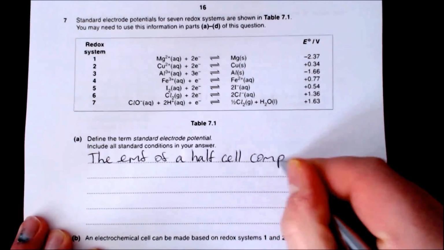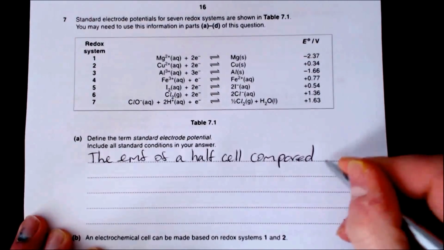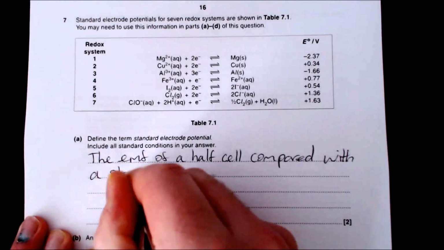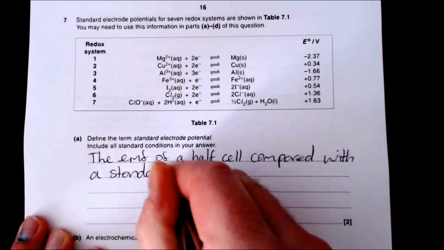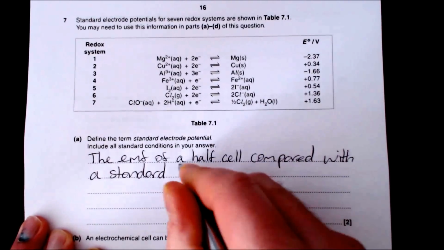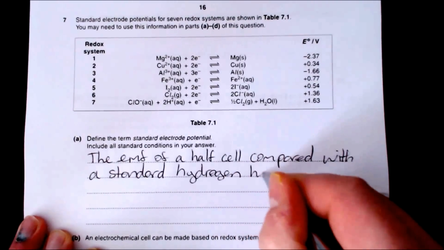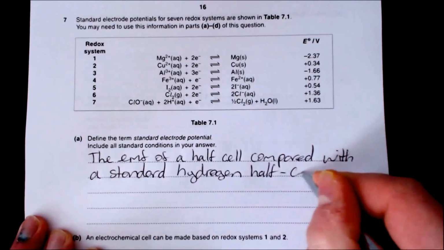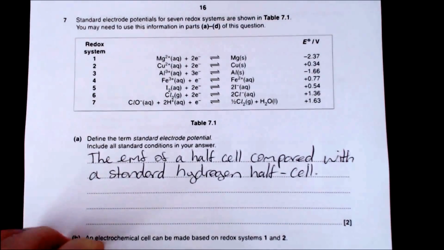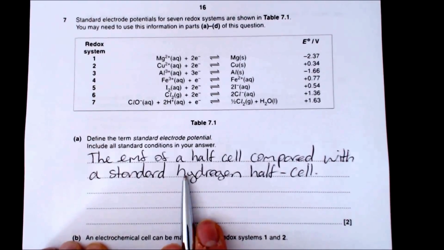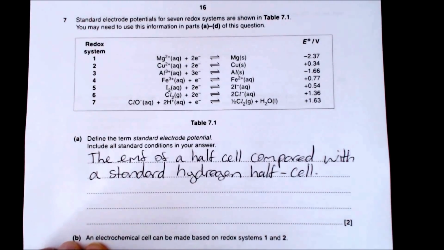Compared with a standard hydrogen half cell. Basically everything's measured relative to this hydrogen half cell, which has an EMF of 0. A little bit like carbon in the periodic table, all the other elements are measured relative to it.